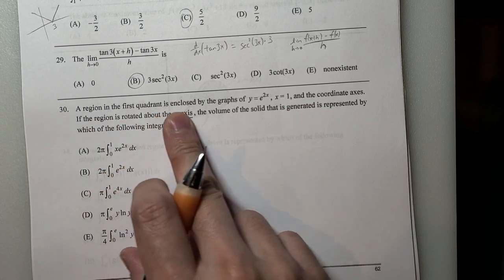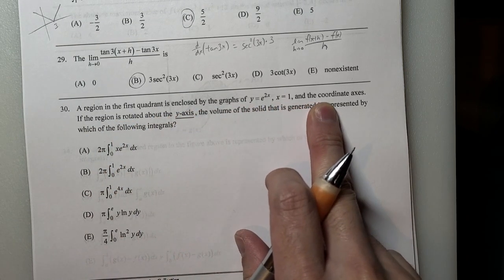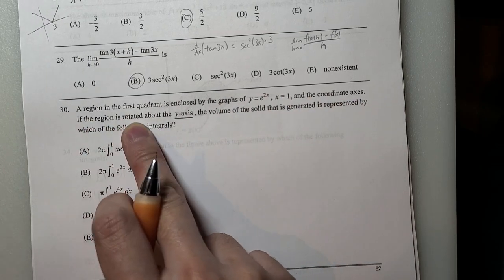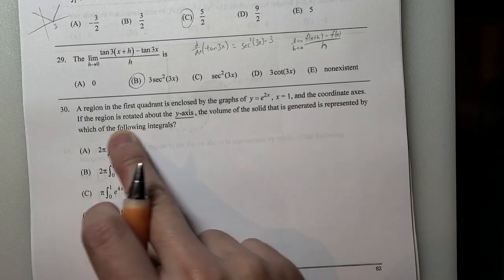A region in the first quadrant is enclosed by the graph y equals e to the 2x, x equals 1, and the coordinate axes. If the region is rotated about the y-axis, the solid generated is represented by which of the following integrals?